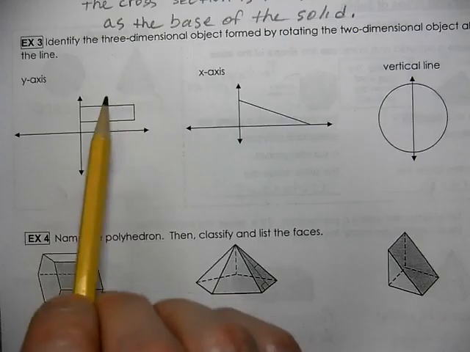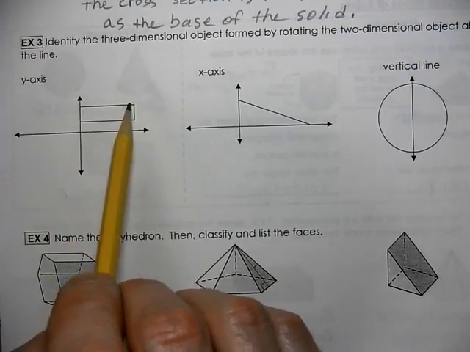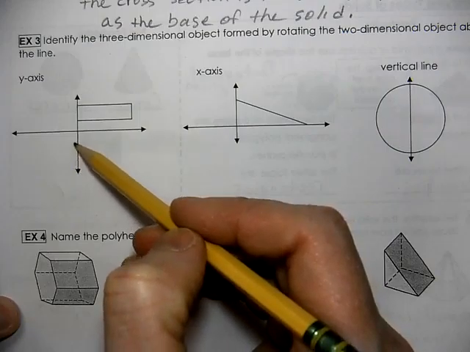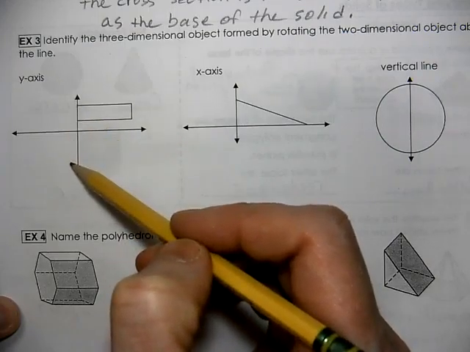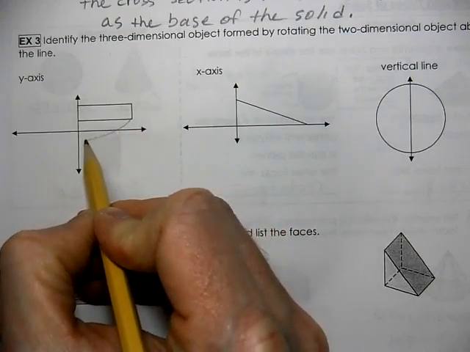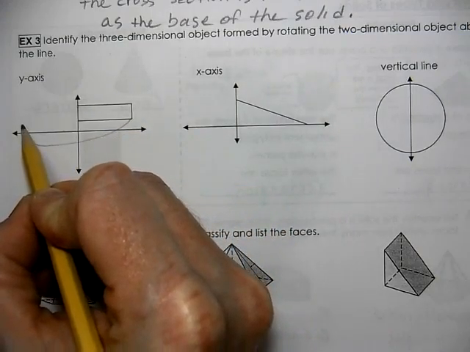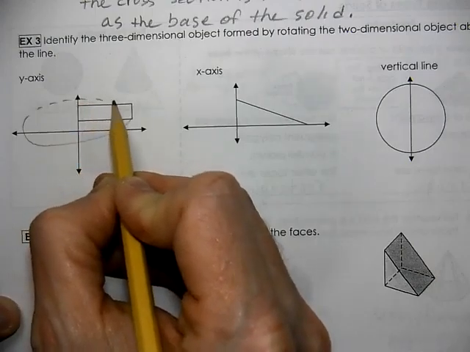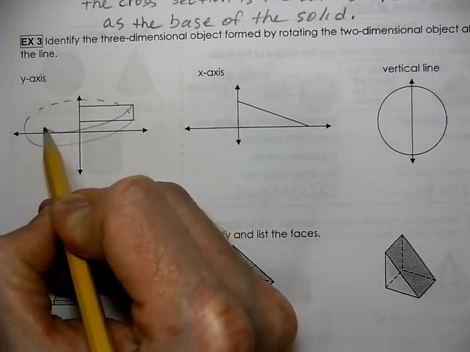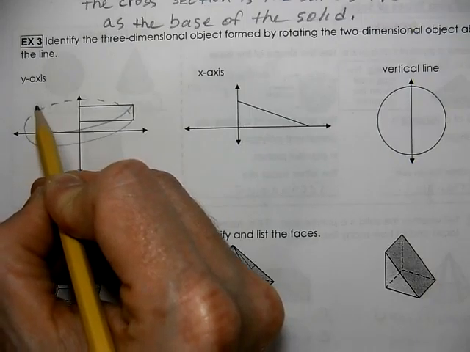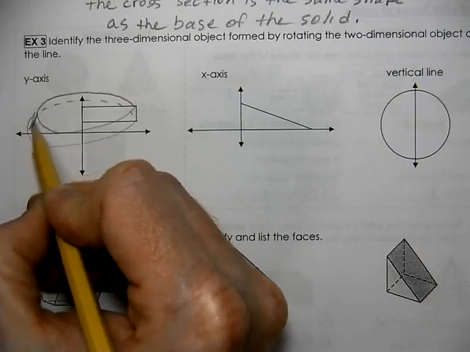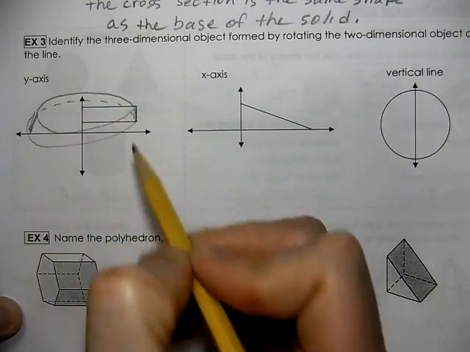Okay, here we're going to make three-dimensional shapes. You can think about this as a toothpick, and then you twirl the toothpick. What shape do we get? As we would twirl this toothpick, this would come around. This side would come around. If we were twirling this around, that's an okay drawing.